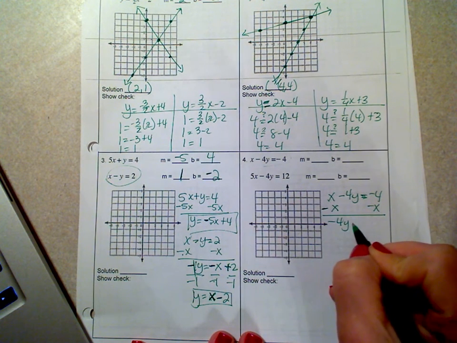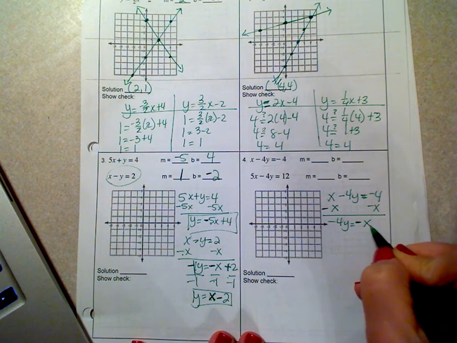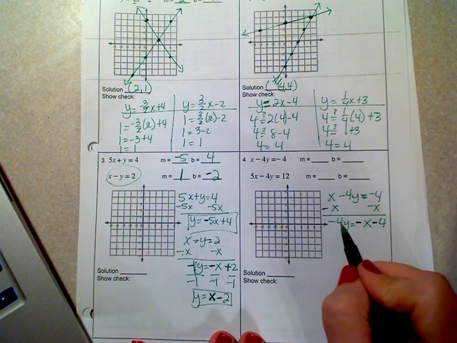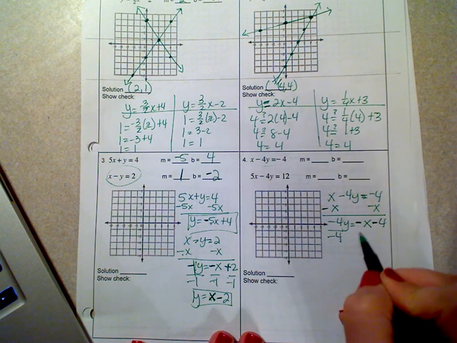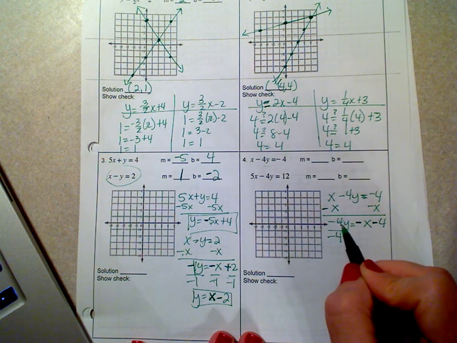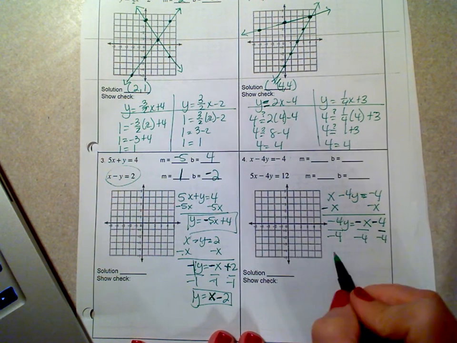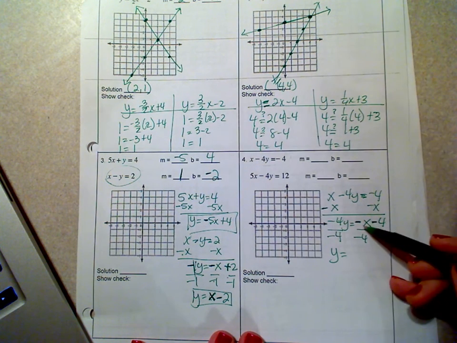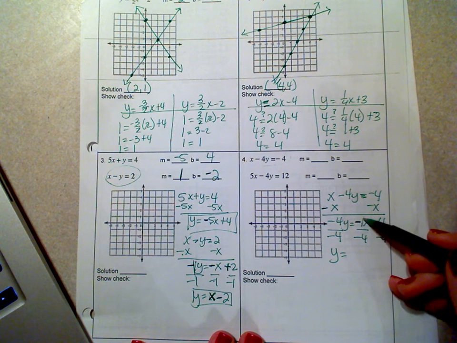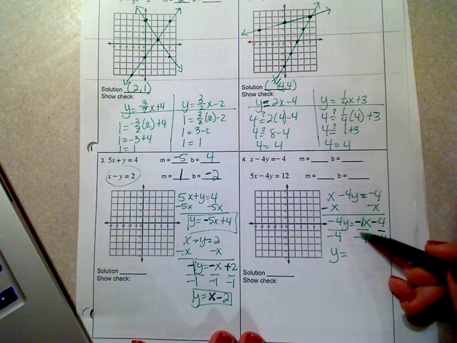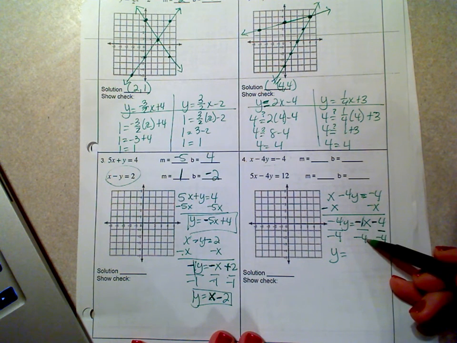Be careful here. You have a negative 4y equals a negative, or the opposite of x, minus 4. Now here you want to divide, because the y is being multiplied by a negative 4. You want to divide by a negative 4. All right, so be careful here. What's this number? This is really a negative 1. Negative 1 divided by a negative 4.